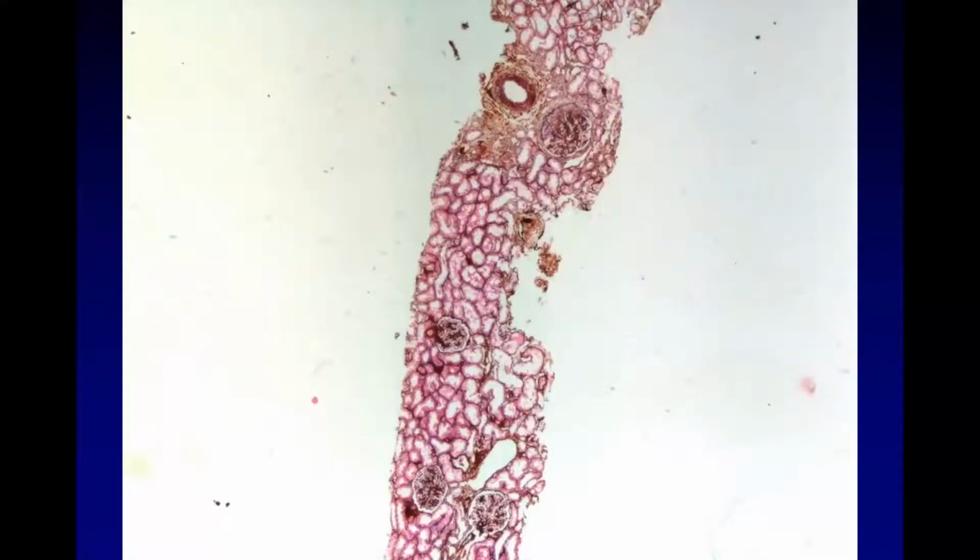This is the remaining half of the cortex with the corticomedullary junction at the top. As you can see, the 3 glomeruli in the lower part of the field apparently look normal at this magnification. They are not much abnormal, but the glomerulus at the corticomedullary junction near a blood vessel looks a little bit different. We will see with high power in a while. Next, please.